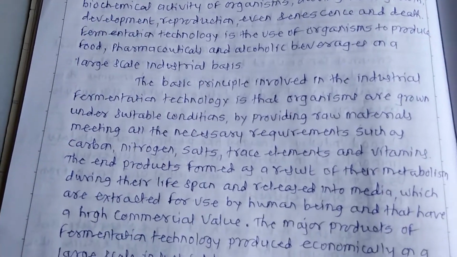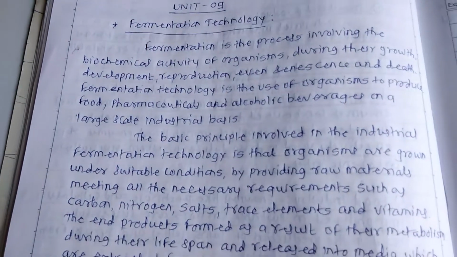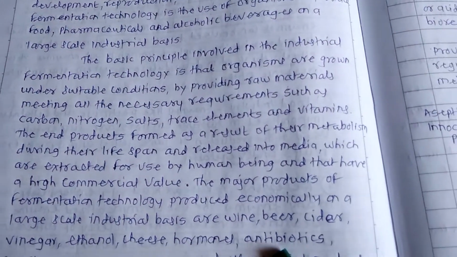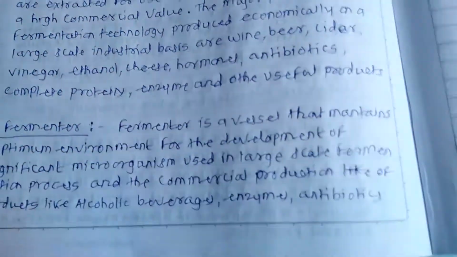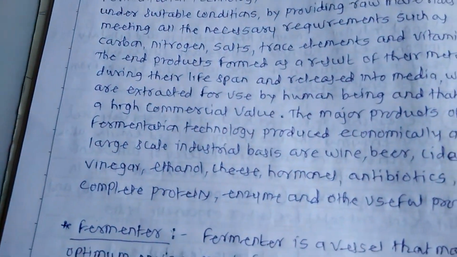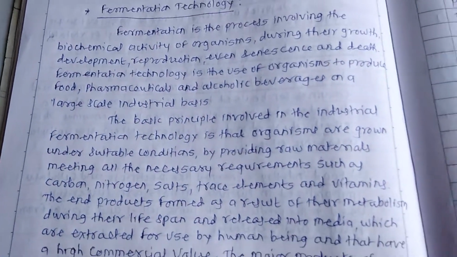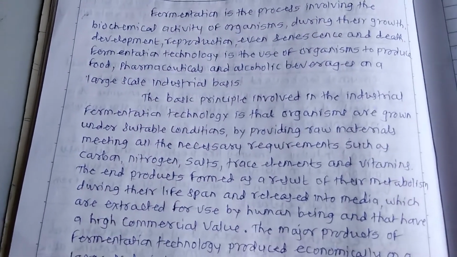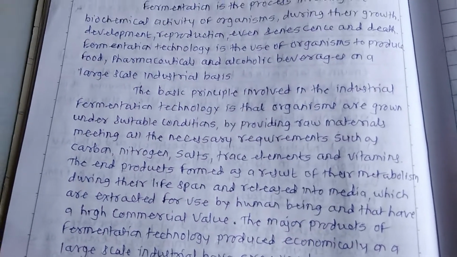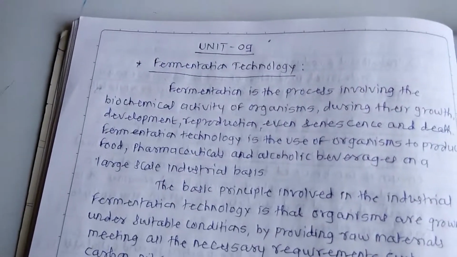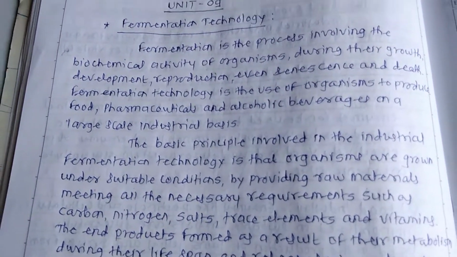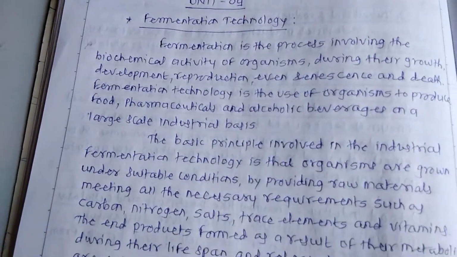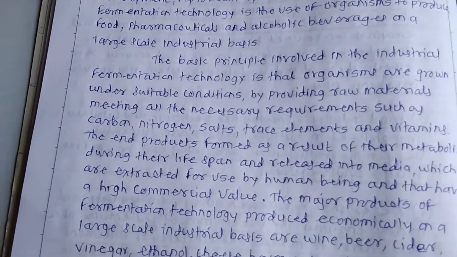Now the products which are produced by the process of fermentation are wine, ethanol, antibiotics, some hormones, some proteins, and some enzymes. These are produced by the process of fermentation. Fermentation is carried out under controlled conditions. A specific temperature is required, a specific pH is required, some media is required, and oxygen and carbon dioxide are required. All these conditions are maintained and the fermentation process is carried out.